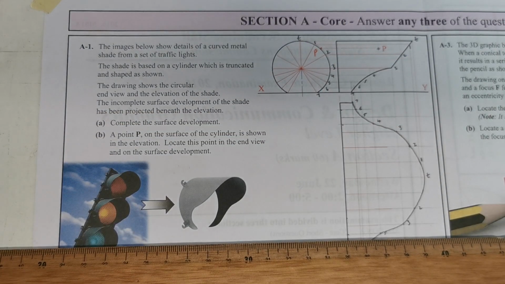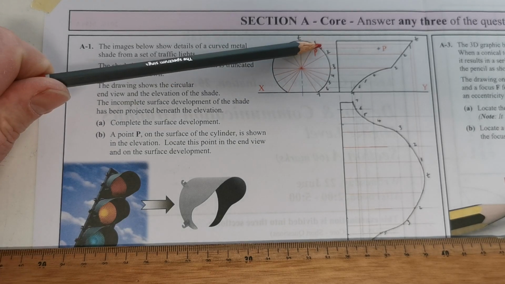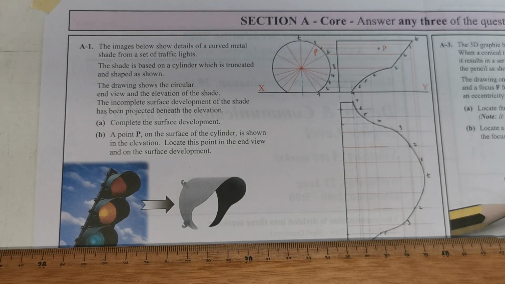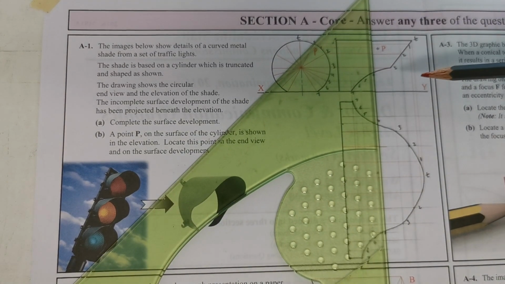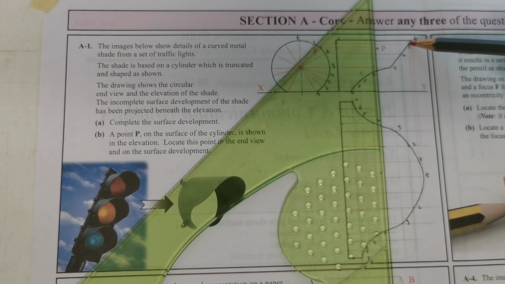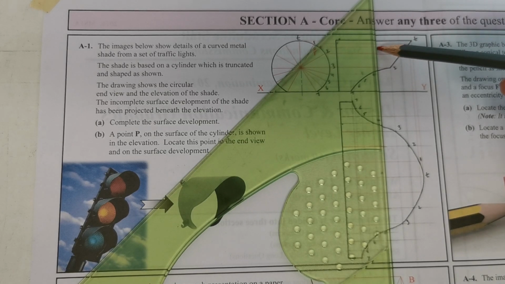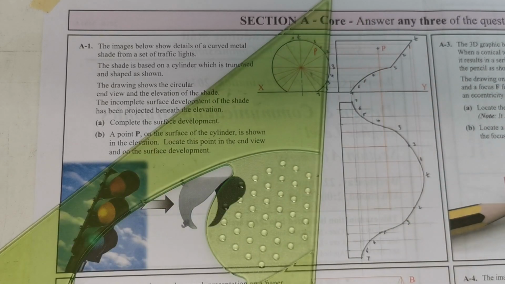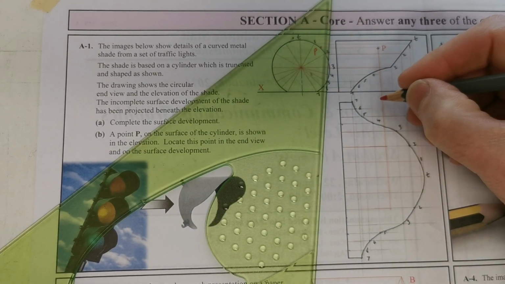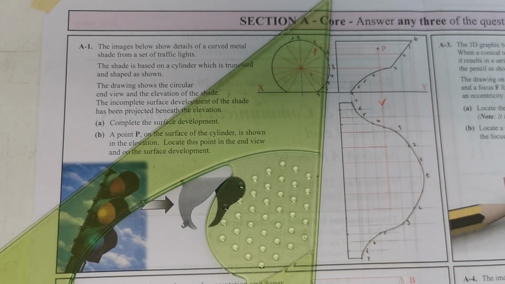So there's point P on the in view right there on the surface. Now, I will put this in red as well just so you can see. So it is between 1 and 2. So when I project that down, I'll just stick an arrow on this to show what I'm doing there. So it's between 1 and 2.